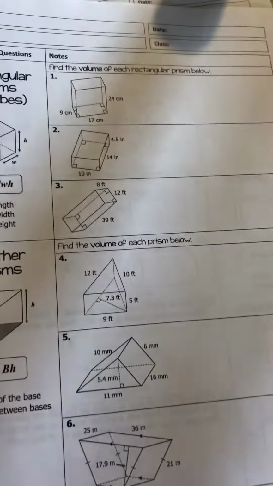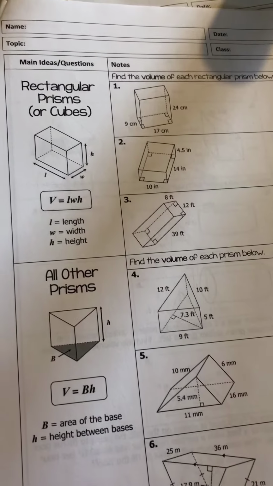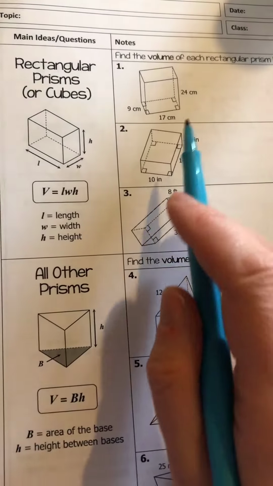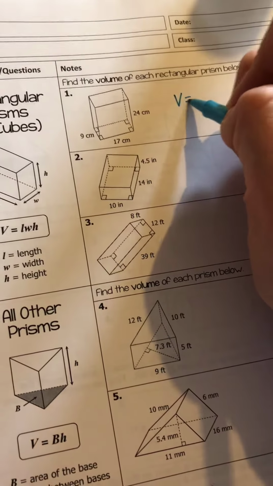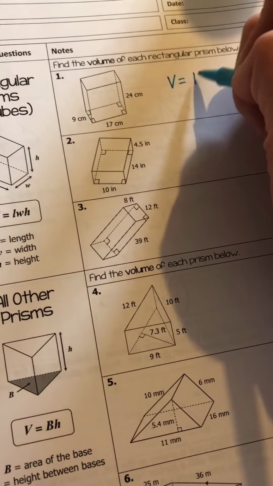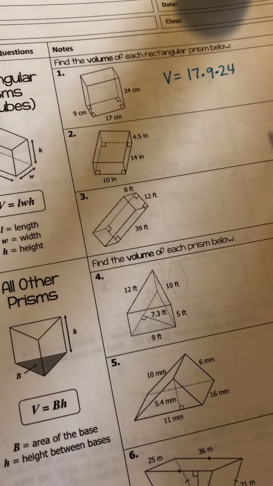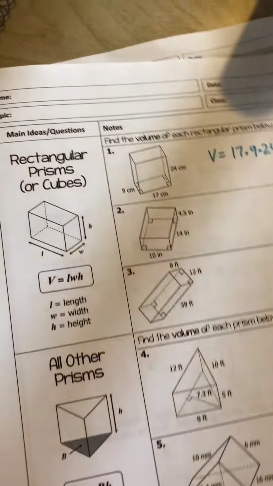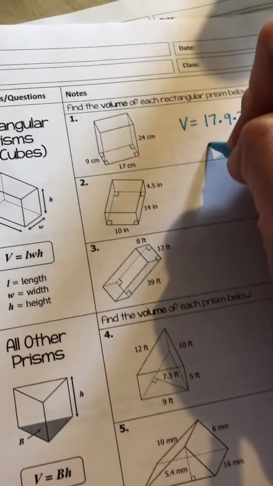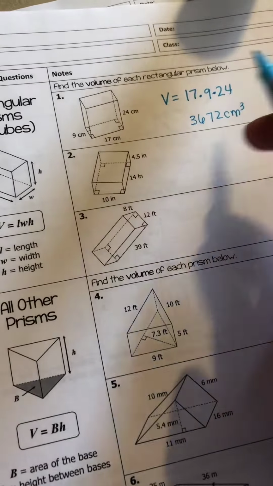Okay, the next lesson then, your second lesson for the week, is volume of your prisms and your cylinders. And I already told you that volume is much easier. You are just multiplying length times width times height. So in this first rectangular prism, you're just doing volume equals 17 times 9 times 24. Those aren't decimals, those are multiplication signs. When you plug that all in, you should get 3,672 centimeters cubed. It's going to be definitely a bigger number than surface area because you're multiplying.